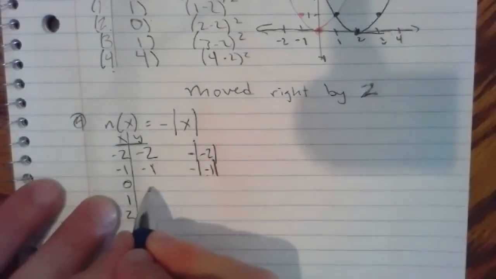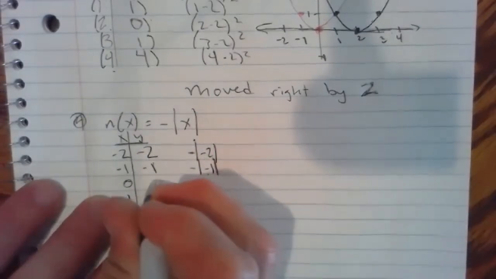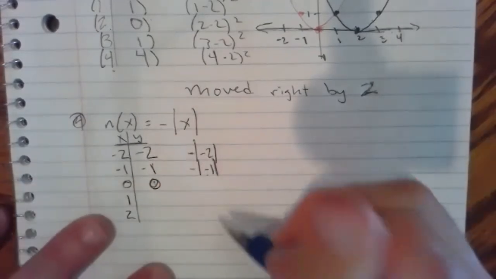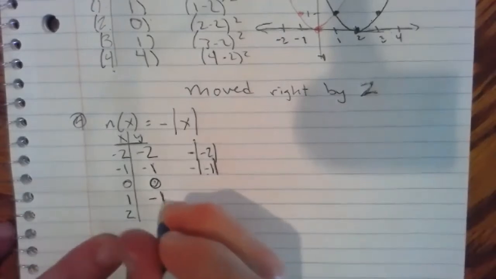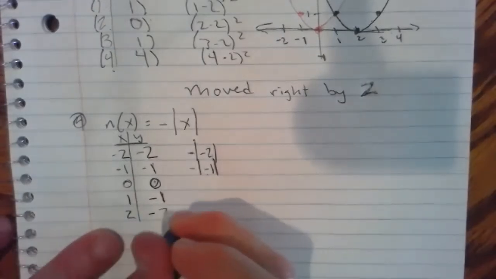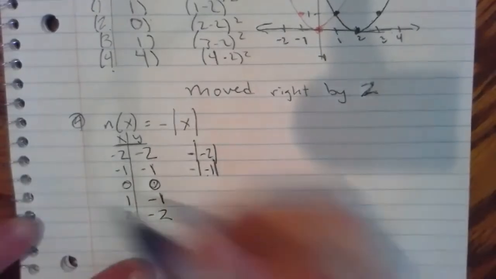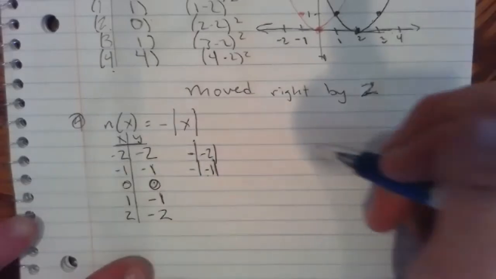What's the absolute value of 0? 0, put a negative in front of it. No, you're not going to put a negative in front of it, silly goose. What's the absolute value of 1? It's 1, but there's that negative in front of it. What's the absolute value of 2? It's 2, and there's a negative in front of it because you know what I'm about to say. Oh, look at our numbers. It looks like they don't go higher than 0.